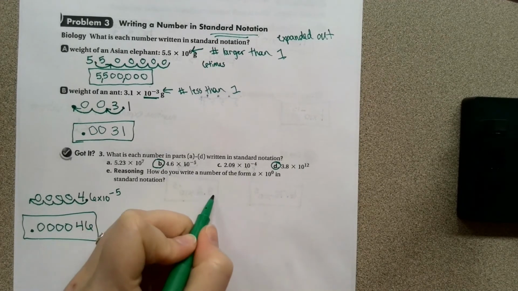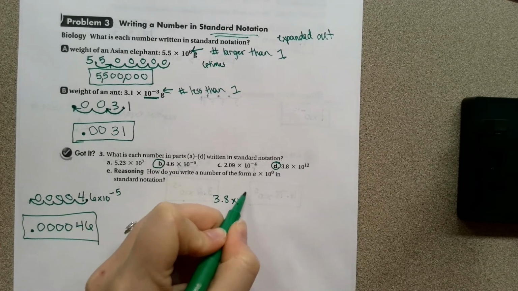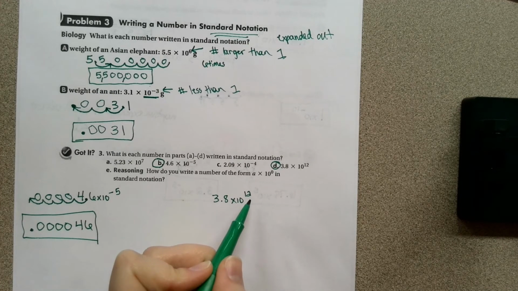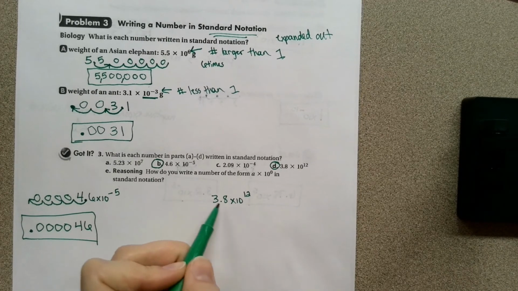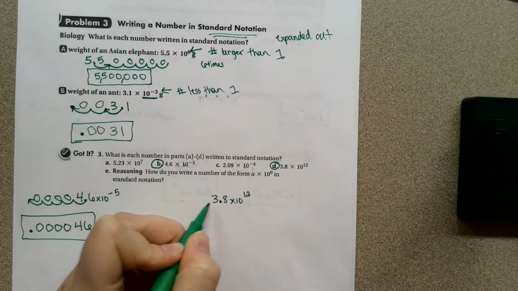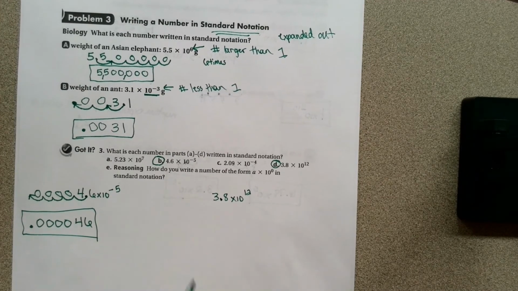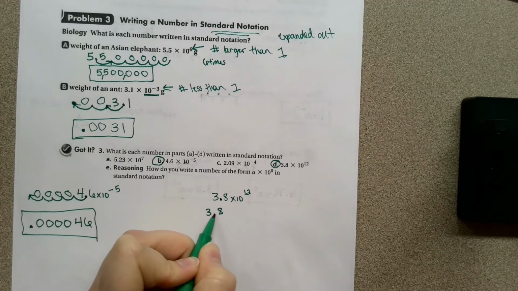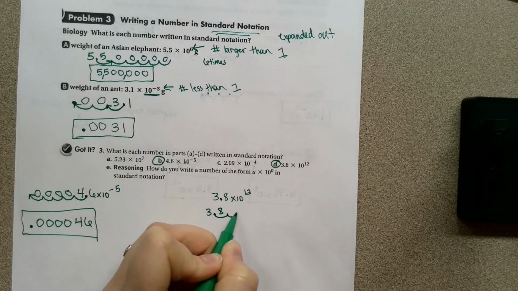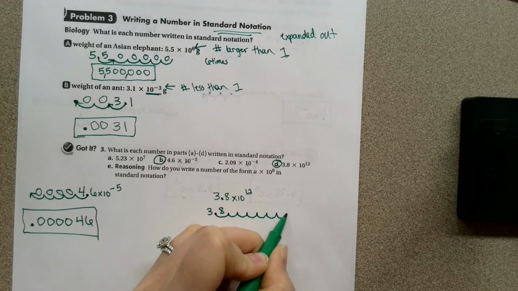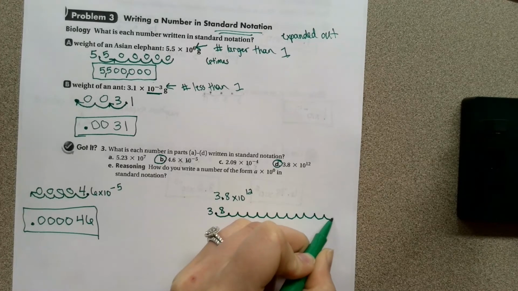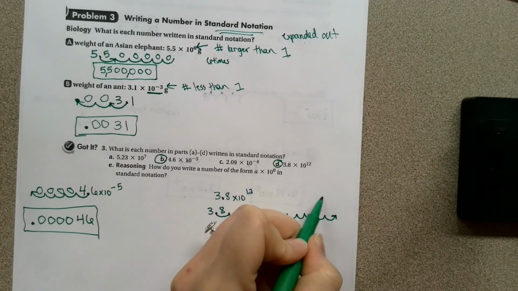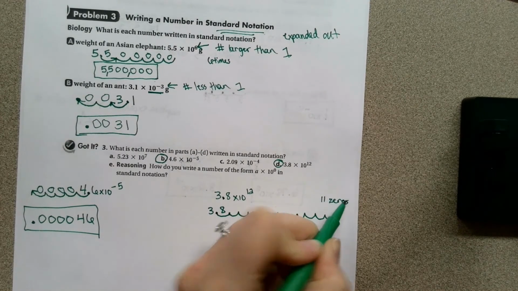If we look at D, we've got 3 and 8/10 times 10 to the 12th power. A much larger exponent this time, but it's still the same process. It's a positive exponent, so it has a large value. Larger than 3 and 8/10 would be multiplying or moving it to the right, and we're going to do that 12 times. This is where I'll write it underneath so that we can show that 12 times. 1 time around the 8, 2, 3, 4, 5, 6, 7, 8, 9, 10, 11, 12. You'll notice that 1 time was to get around the 8, and then 11 more times, so 11 zeros need to be added.